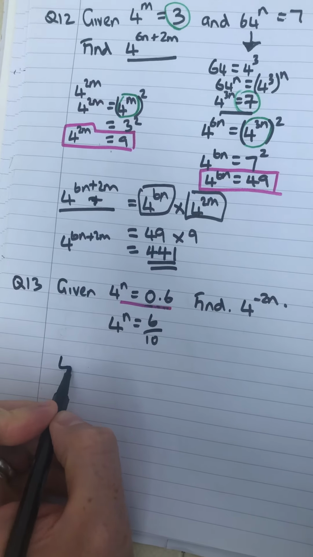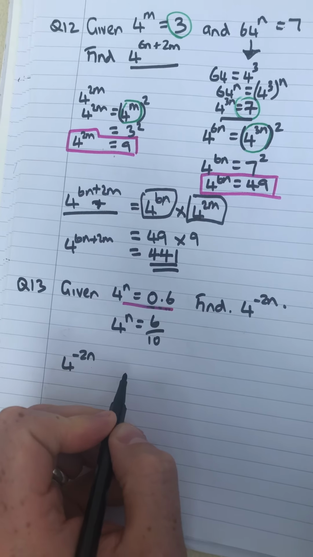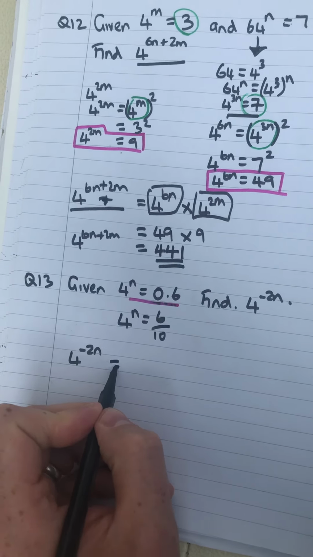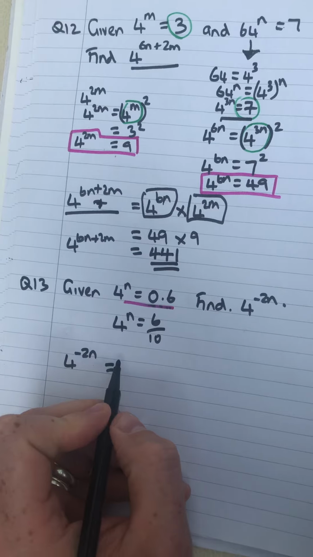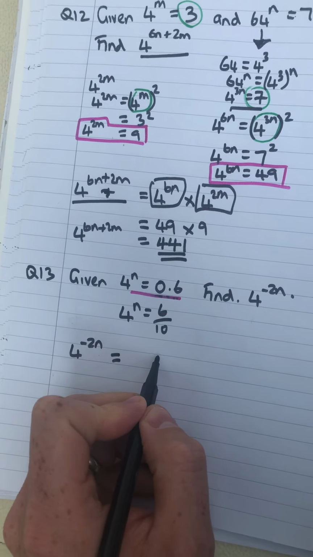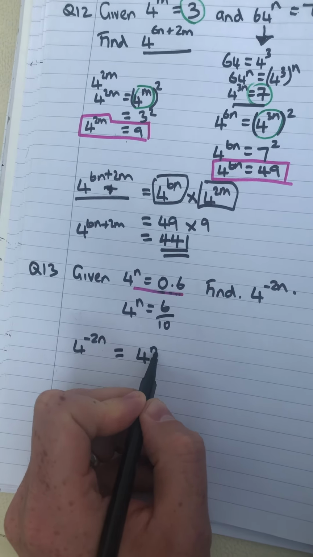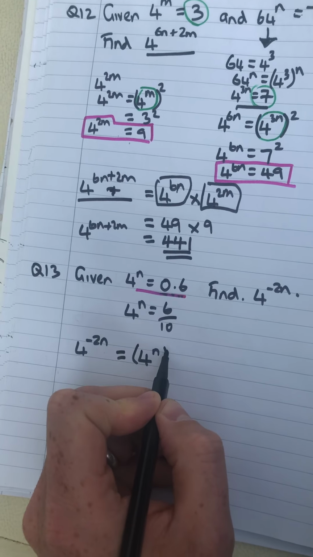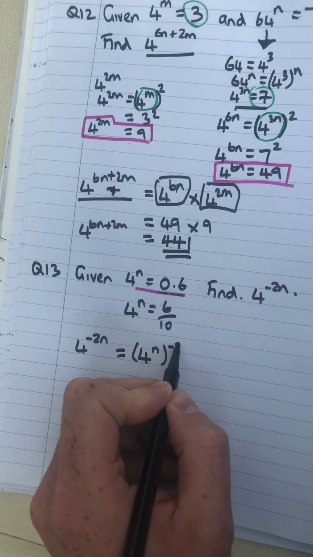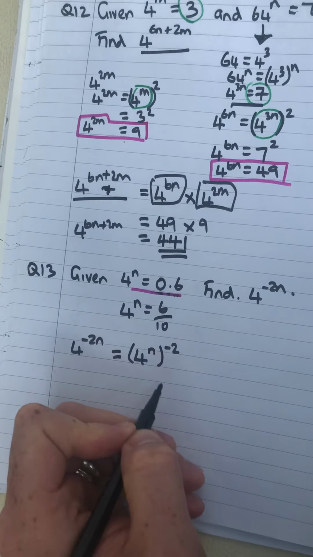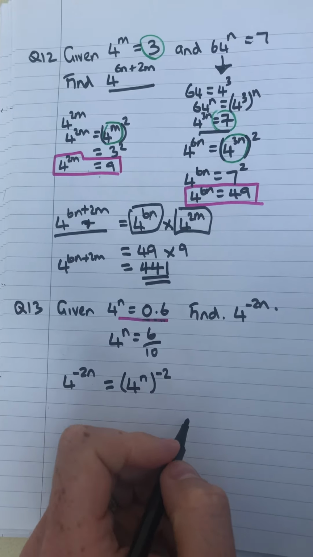So how do you get 4 to the power of minus 2n that involves this? Well, that's the same as 4 to the power of n, in brackets, to the power of minus 2. If you times them together, you now get minus 2n using the index laws.